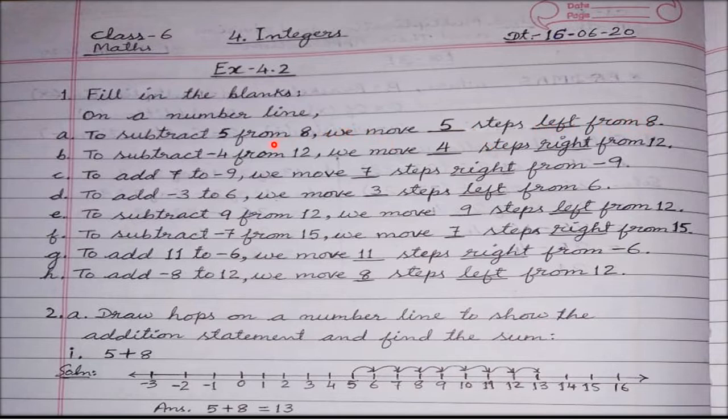Now when we subtract any number, then we need to move towards left on the number line, and when we are adding, then we will move towards right on the number line. So here it is asked that while subtracting 5 from 8, we move 5 steps left from 8. While subtracting, move left, while adding, move right. Next one, to subtract minus 4 from 12.